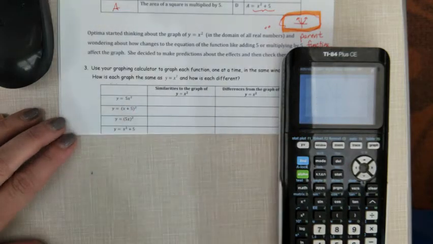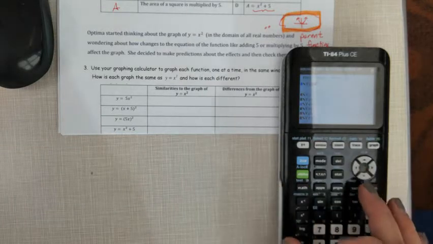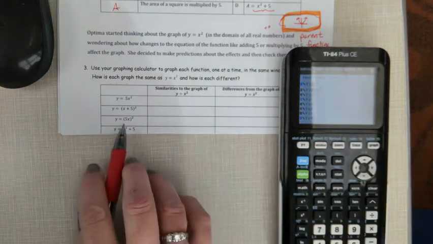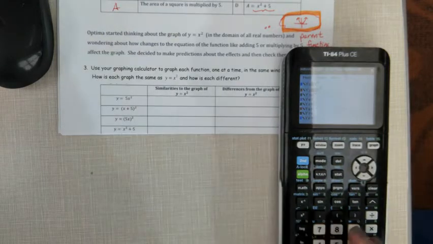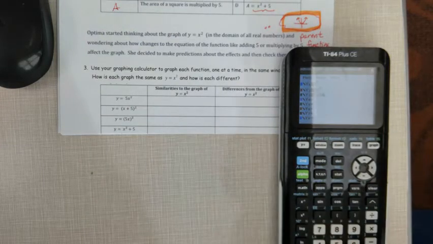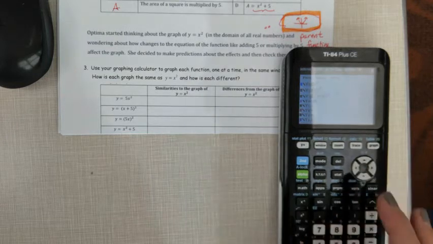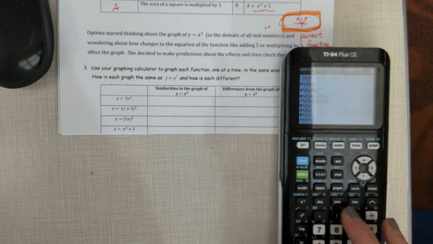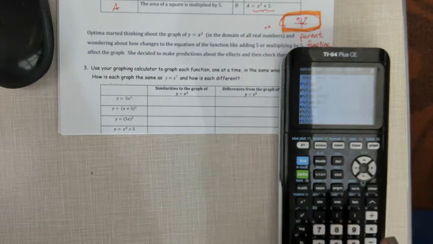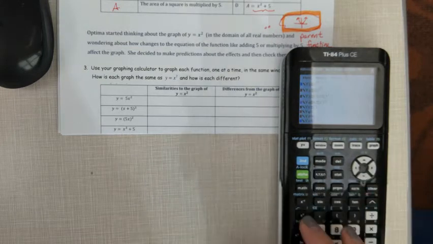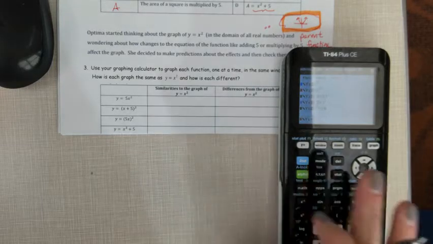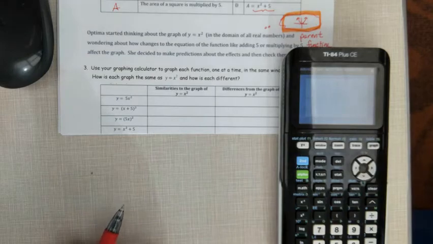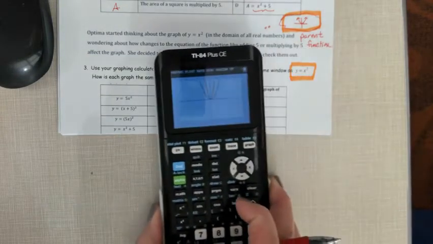If I do one of those transformations, y equals 5x squared, x plus 5 squared. Now, for sake of our short 35-minute class this year, I'm going to put all these in at once. I hope you can pause the video, put these in your graphing calculator so that you can compare with me now.